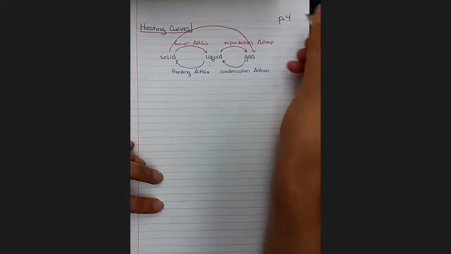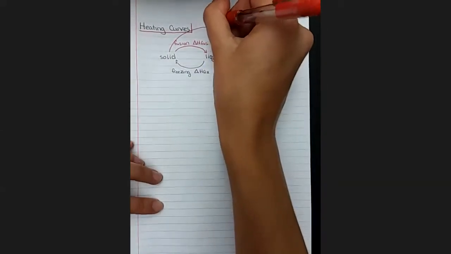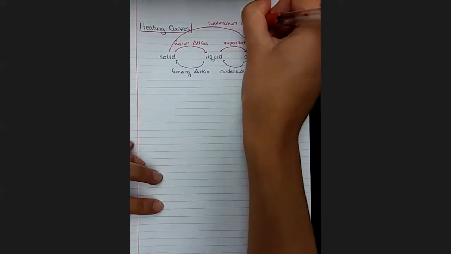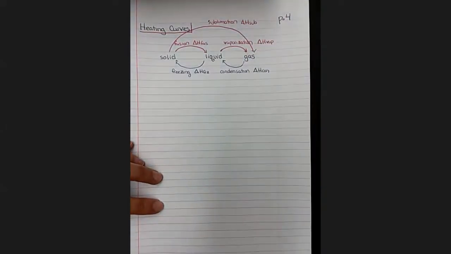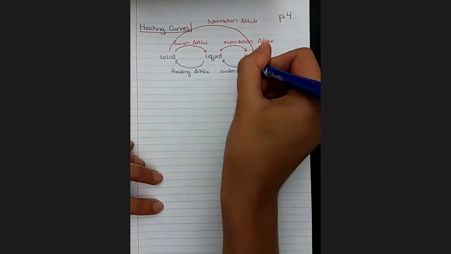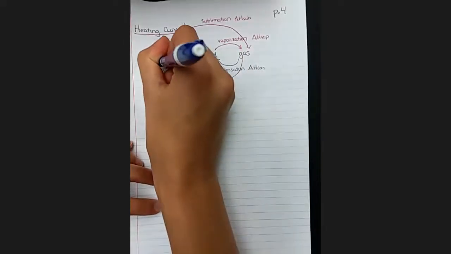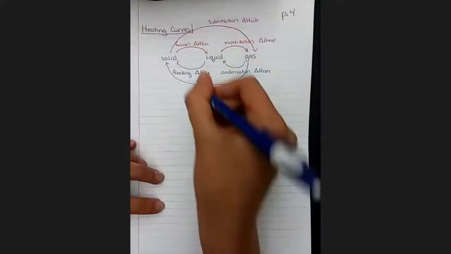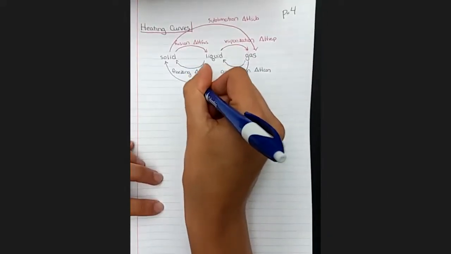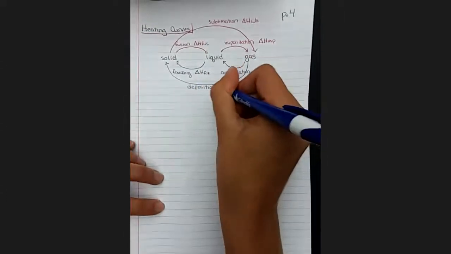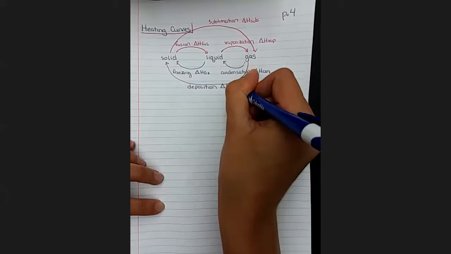So if we skip all the way from a solid to a gas, this is called sublimation. This is something that carbon dioxide does, dry ice. It sublimes straight from a solid to a gas. And if we were to cool the compound from a gas straight to a solid, this is called deposition. It deposits on a surface as it cools. We use the symbol delta H dep.